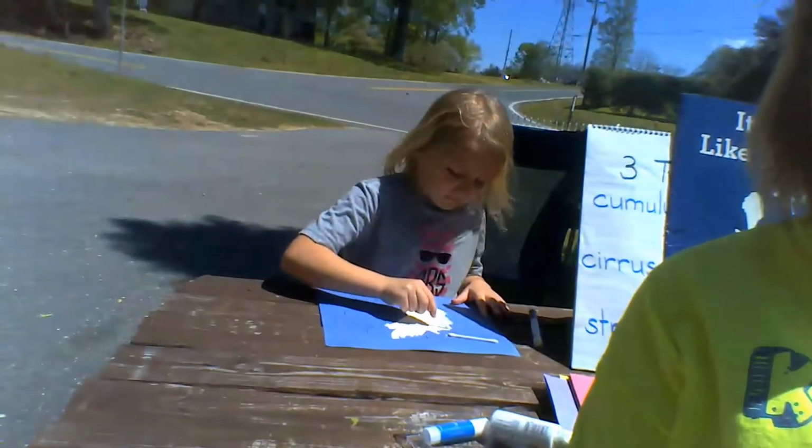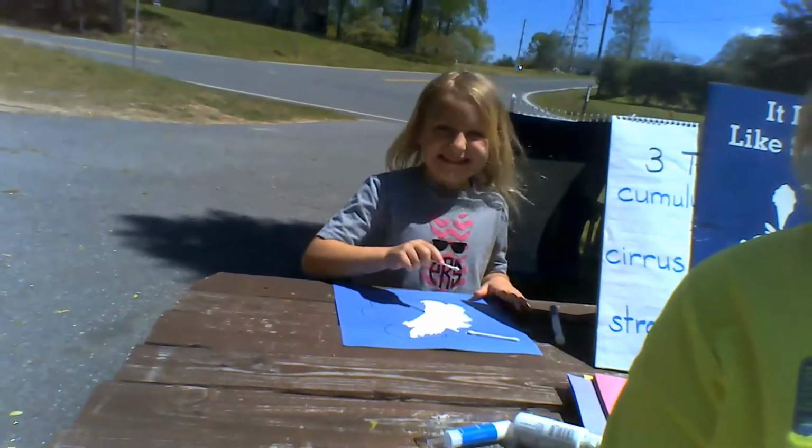Let's check in on Paisley. Look, she's still painting away. And I'll put the sentence back up in just a second before I turn the video off, so that you can have time to write down your sentence at the end. There's also another little activity that I want to show you that is fun. And it is made with cotton.